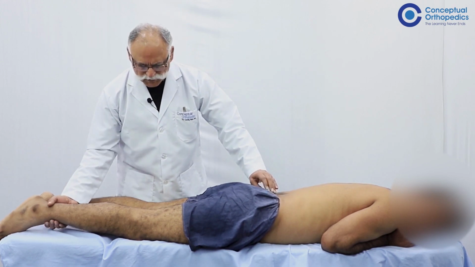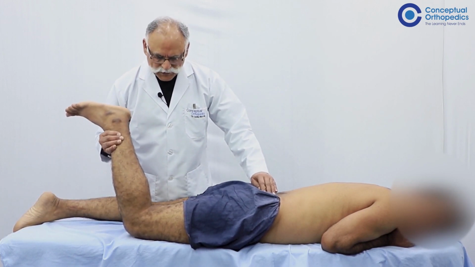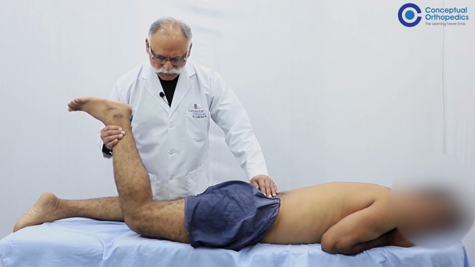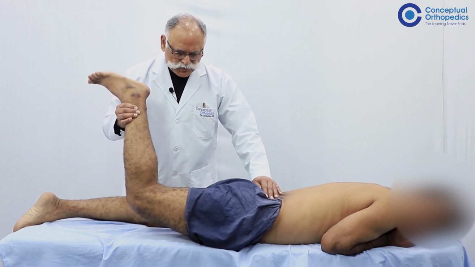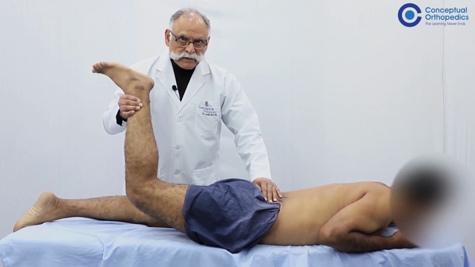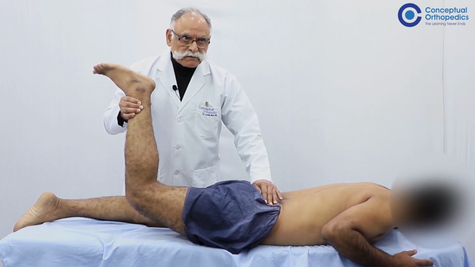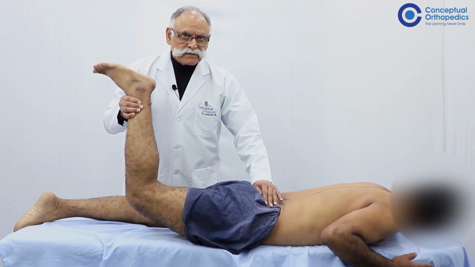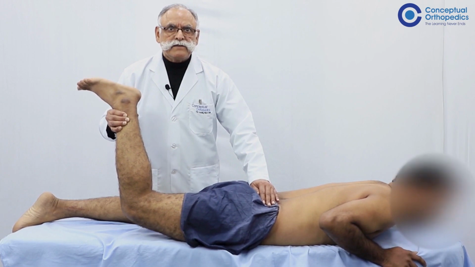To perform the femoral test, we flex the knee joint to roughly around 90 degrees and hold the limb and do extension of the hip joint. If the patient winces or is uncomfortable and tells us the radiation of the pain down to the knee, it indicates the femoral test being positive.